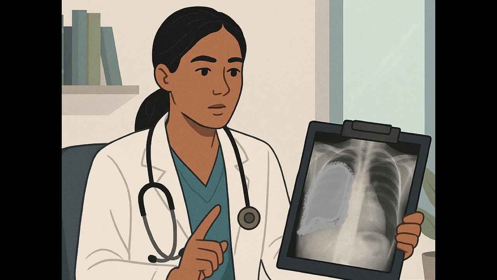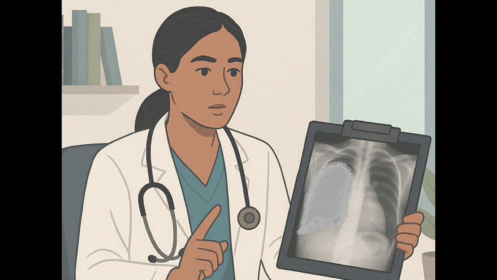Correct answer. C. Perform VATS. Explanation. If the effusion persists despite initial intervention, surgical management such as VATS is warranted.